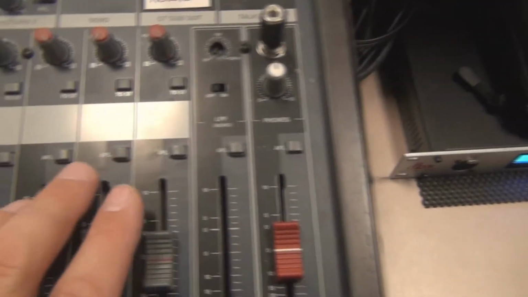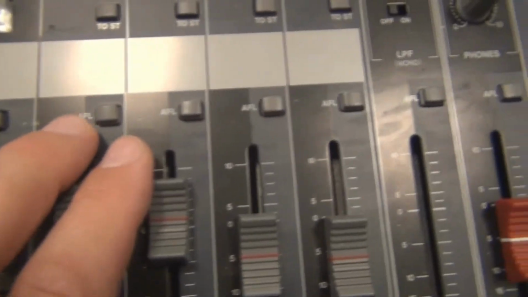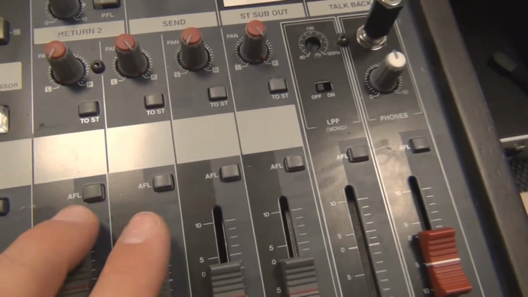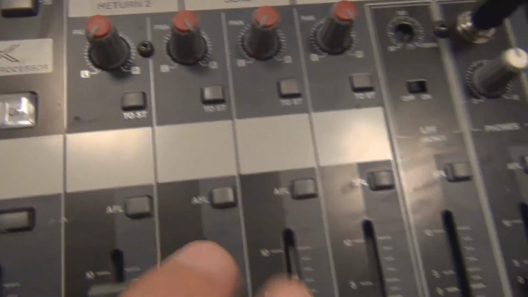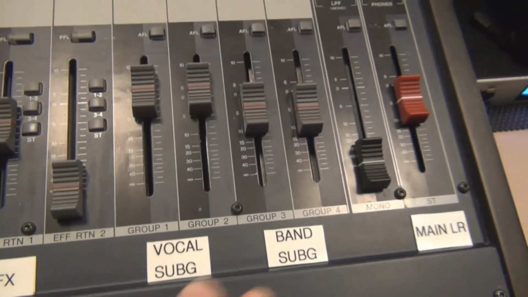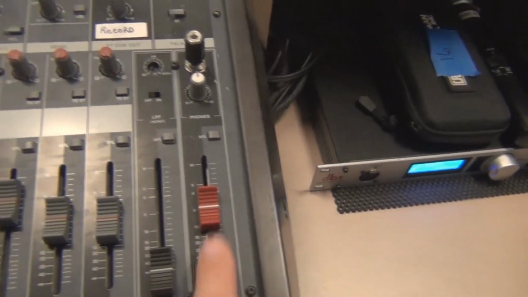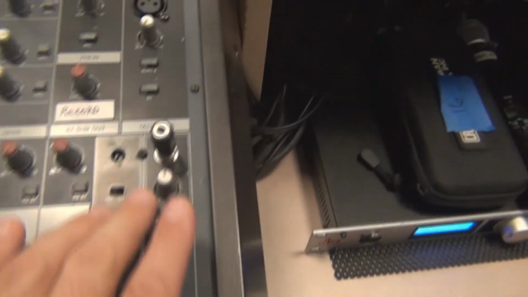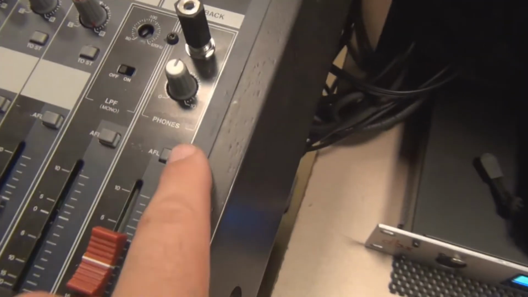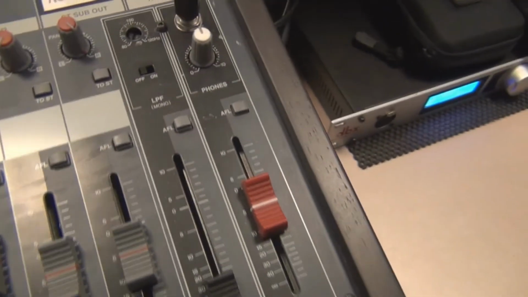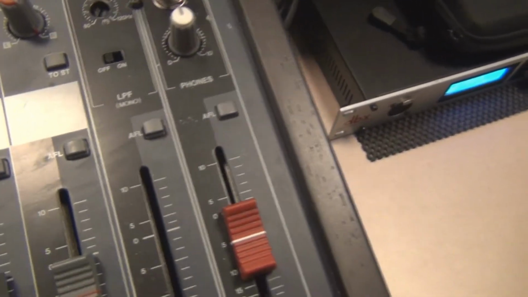If you're making adjustments to the faders, what you're hearing will change in your headphones. So when you do AFL on either the subgroups or the main, as you raise and lower these faders, no matter what your volume level is set to here, it will raise and lower. That's how these subgroups and the main stereo bus are set for AFL.